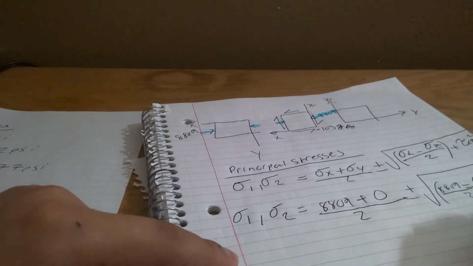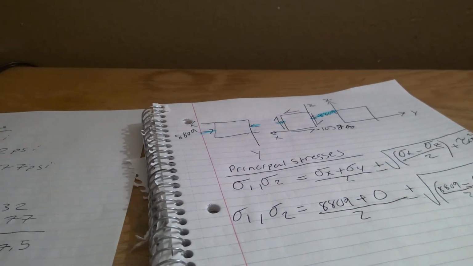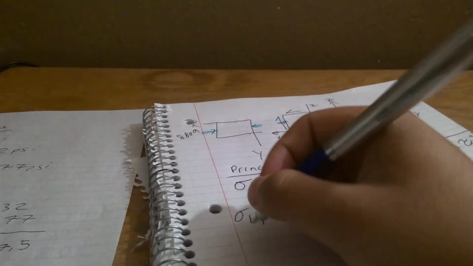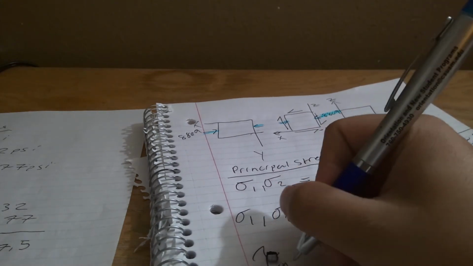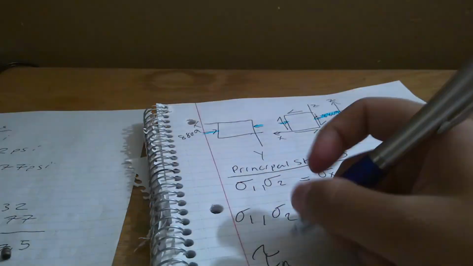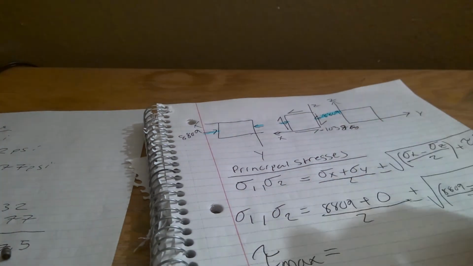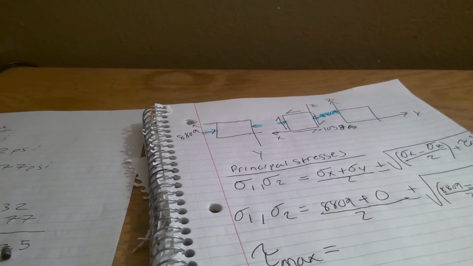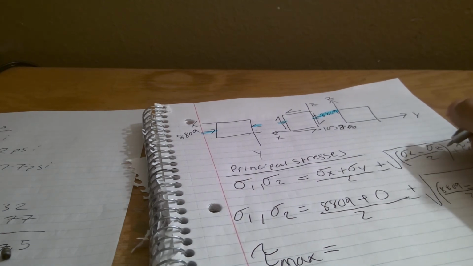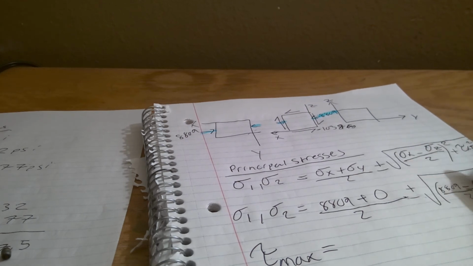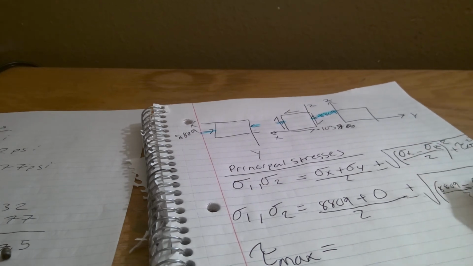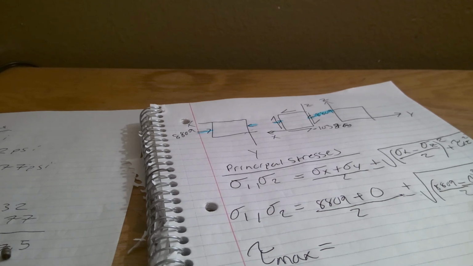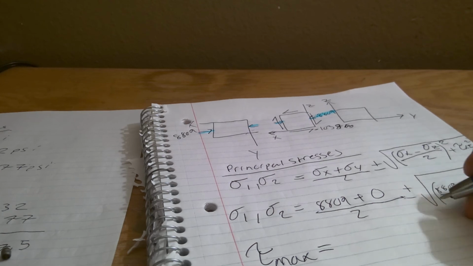So we plug that into a calculator, and we can start out by finding our tau max. Tau max is equal to the square root of 8,809 divided by 2, squared, plus negative 1,037 squared.